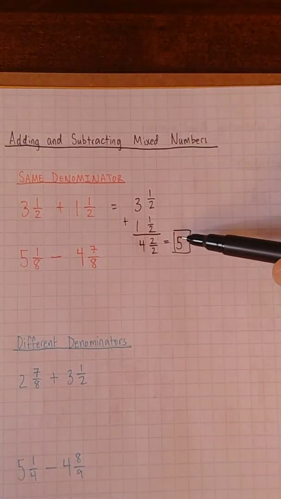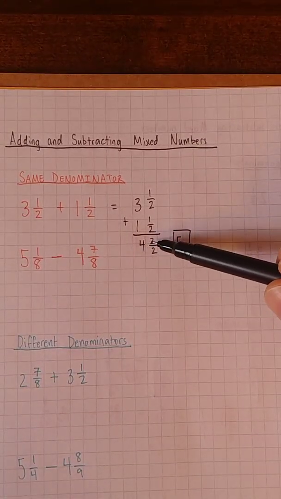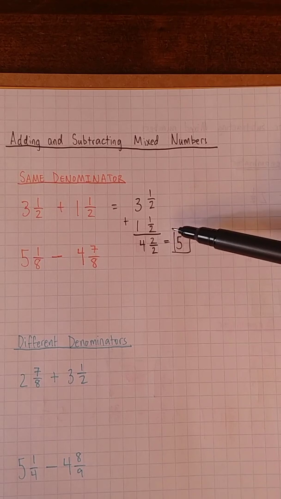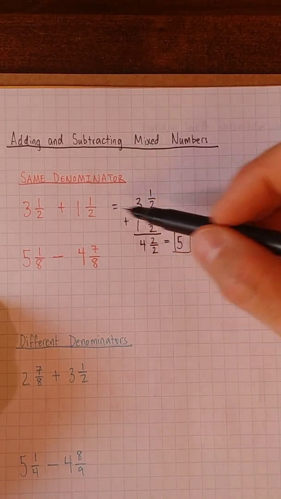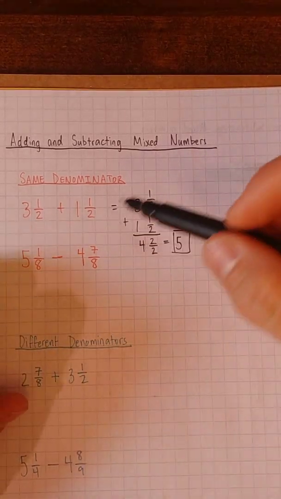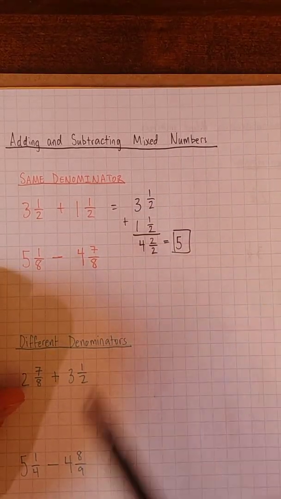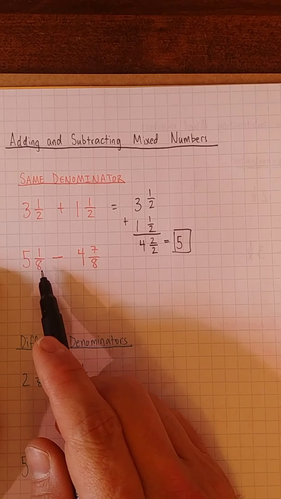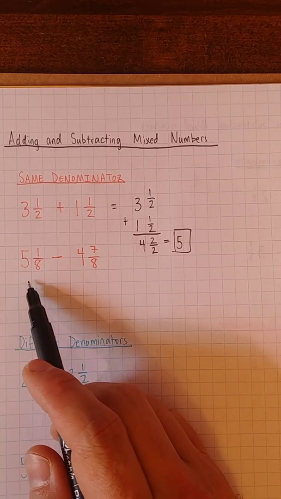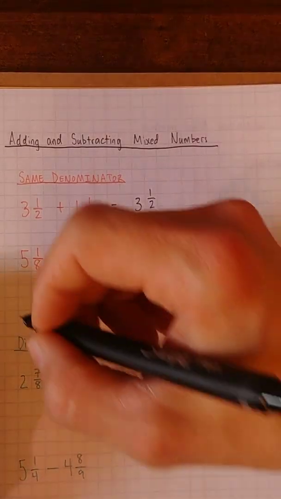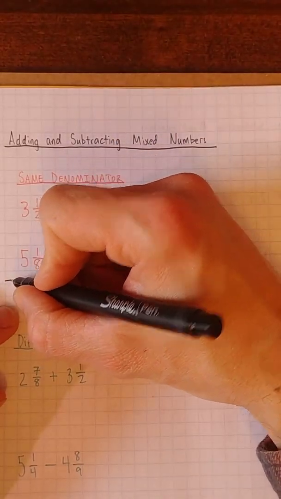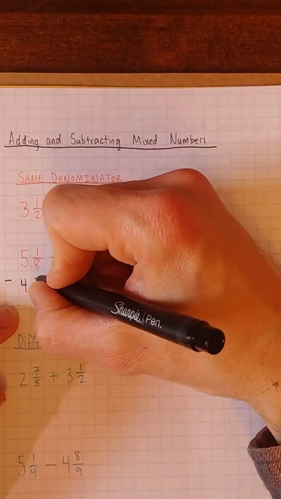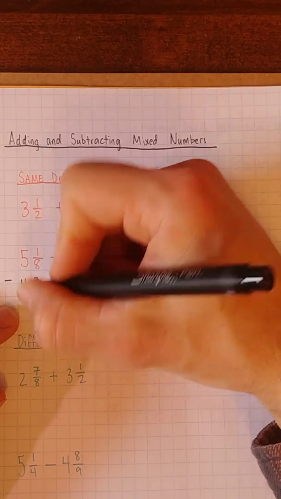Okay, so really pretty straightforward there. Probably the hardest step was converting 4 and 2/2 to 5. But pretty straightforward, okay? Just adding same denominator, no need to convert, nothing really special about that. Here, let's look at the subtraction problem, 5 and 1/8 minus 4 and 7/8. So here, let's see, I'm gonna write this vertically, 4 and 7/8.